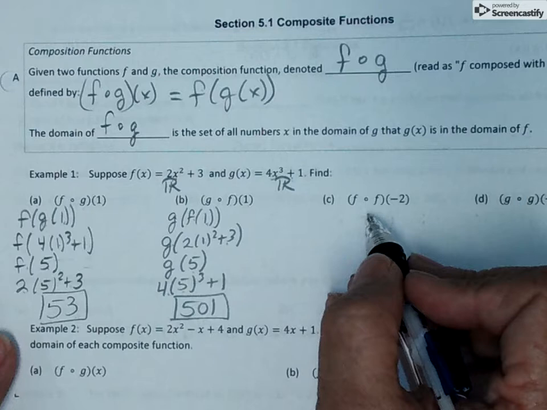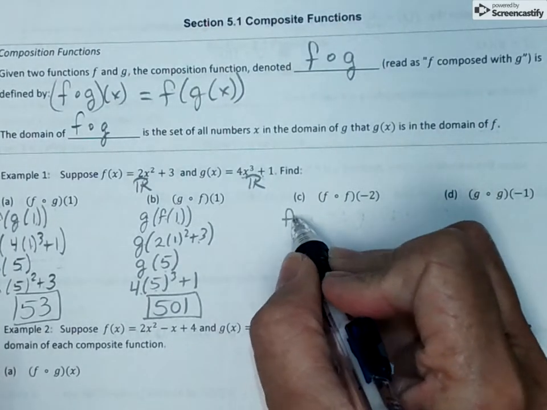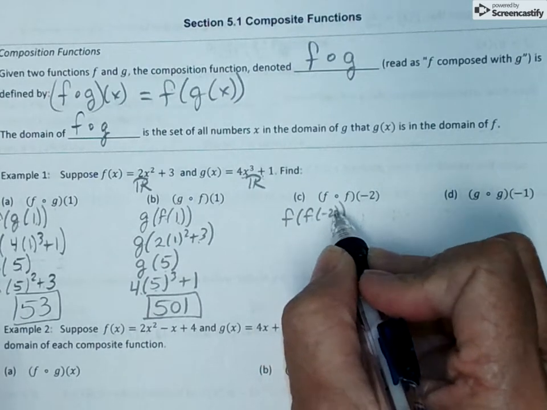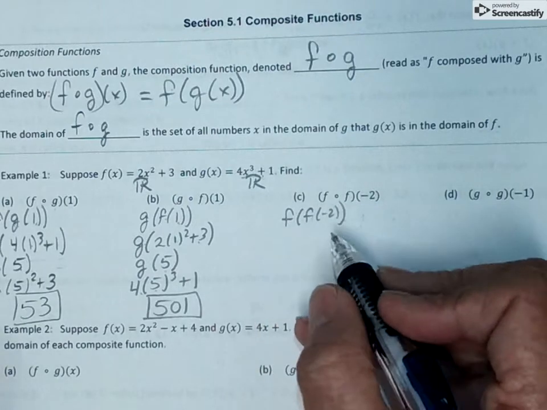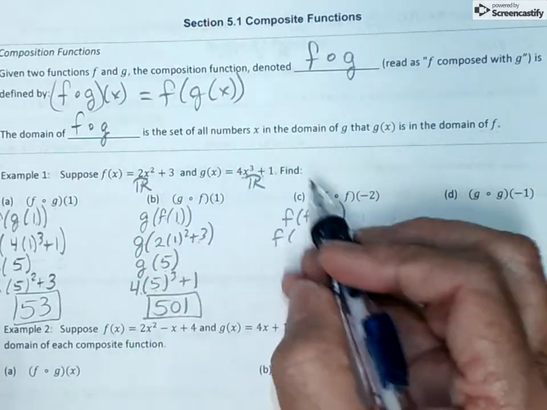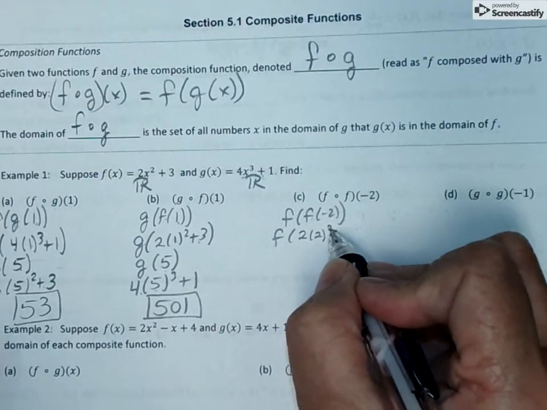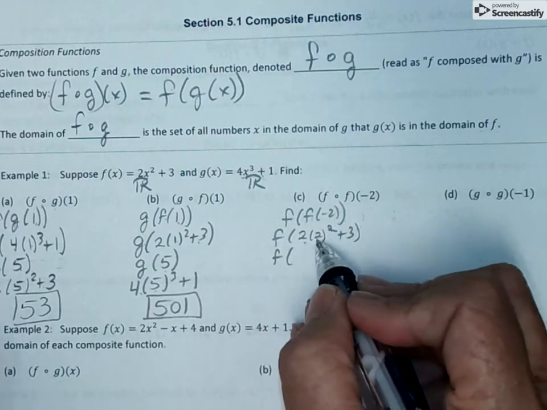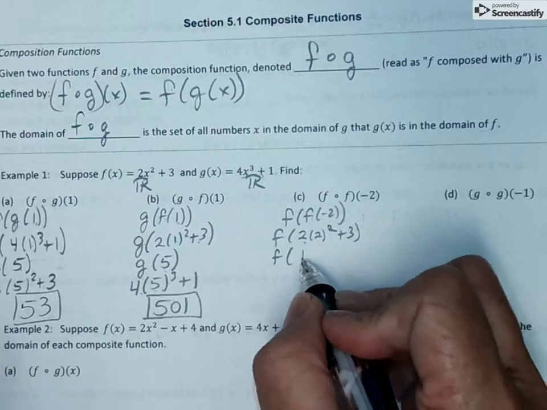Now look, we can compose functions with themselves. So what this means is I'm going to take negative 2, I'm going to plug it into function f. The output of this I'm then going to put back into function f again. So function f says take whatever you're given, which in this case is negative 2, square it, multiply by 2, and add 3. 2 squared is 4, times 2 is 8, plus 3 gives me 11.